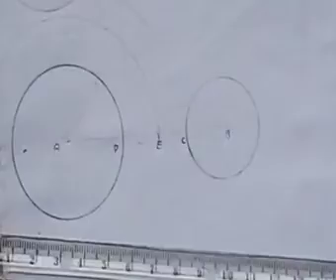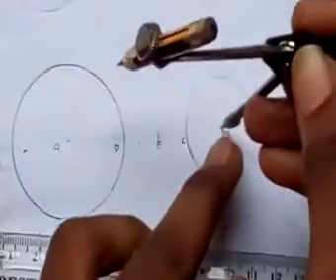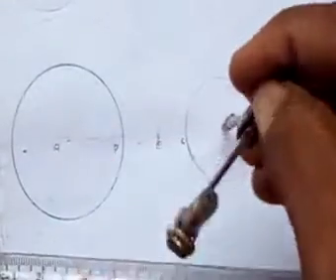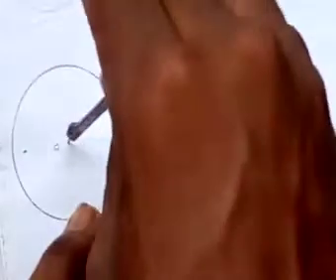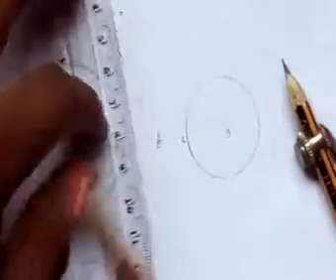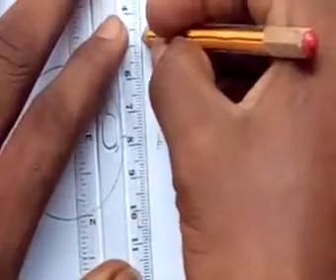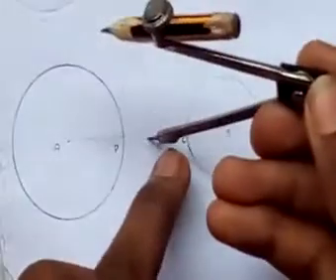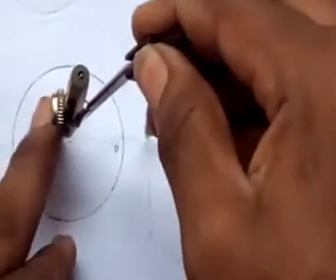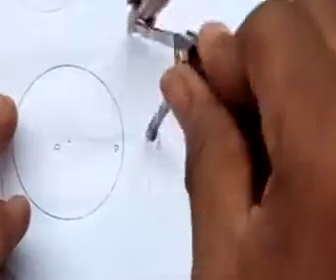Then the next step is to construct a semicircle on AB that will cut the previous arc at F. Let me draw a semicircle on AB. Open your compass to more than half the distance between the centers, put it at B, then do likewise for the second point. This line passes through these two intersections, and there we have the midpoint. Our semicircle will pass through that midpoint. Then open the compass to A and draw your semicircle.